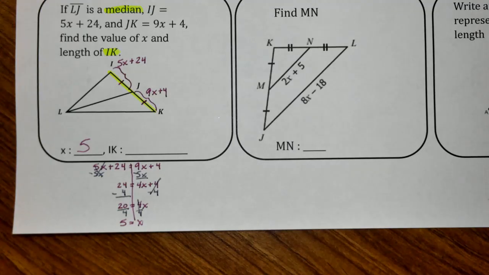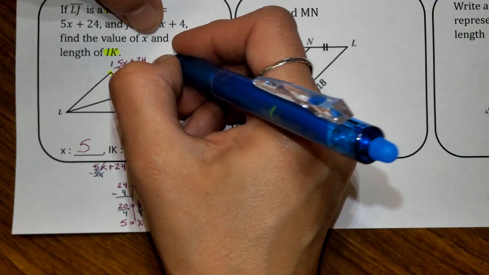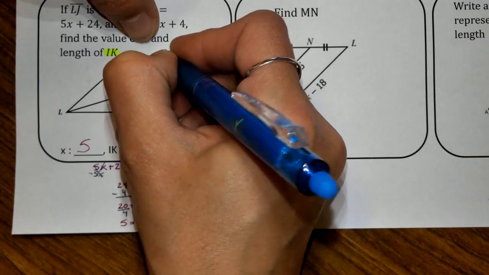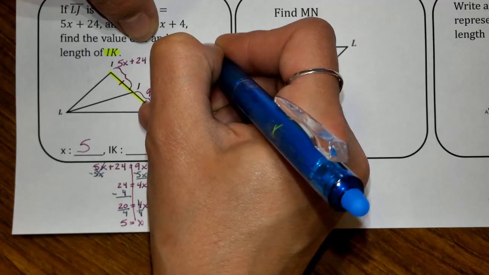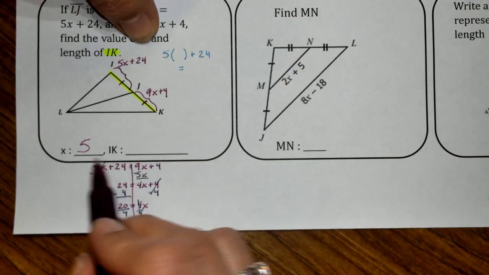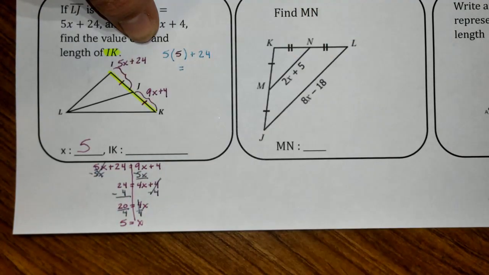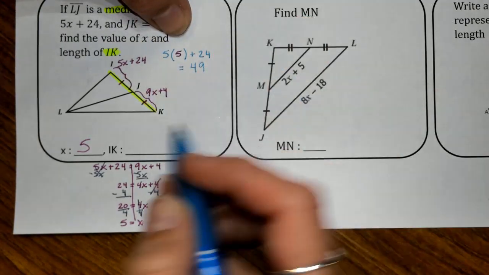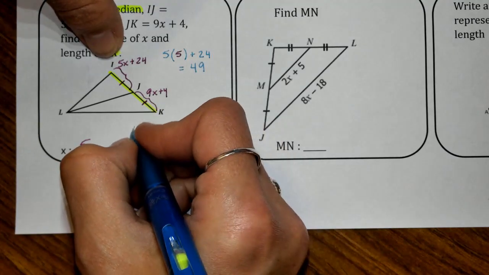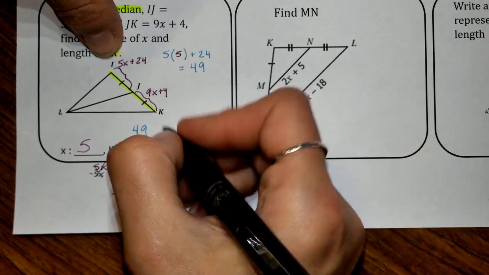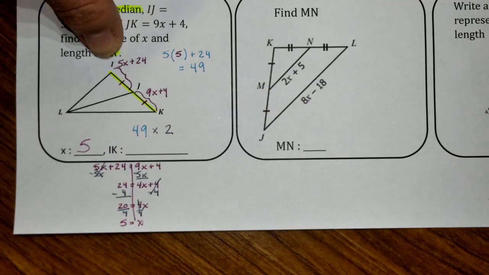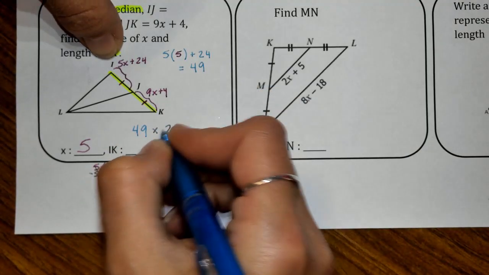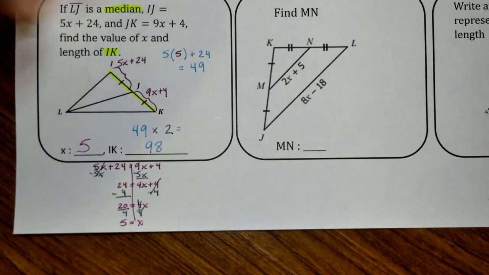Again, this one I'm going to go ahead and show all the way through with the substitution. It does not matter which one you substituted in for. I'm going to just go ahead and take the 5x plus the 24. I'm going to remove x. I'm going to plug in 5. 5 times 5 is 25, plus 24. We're going to end up with 49. Again, I want the entire thing, so we need to take the 49, and I need to multiply it by 2, so I can get the whole side, and we wind up with 98.